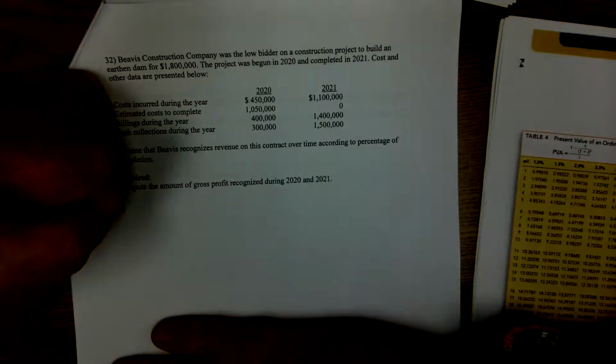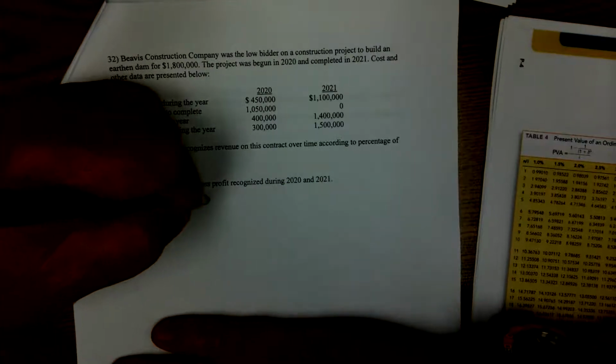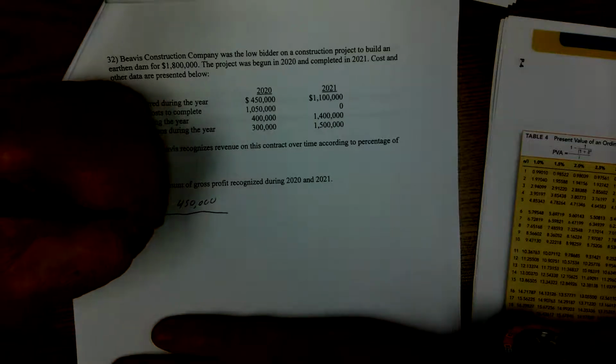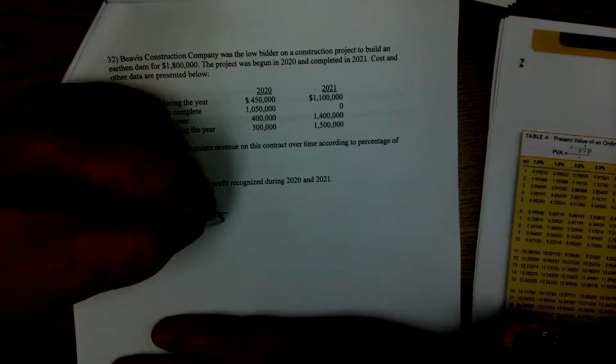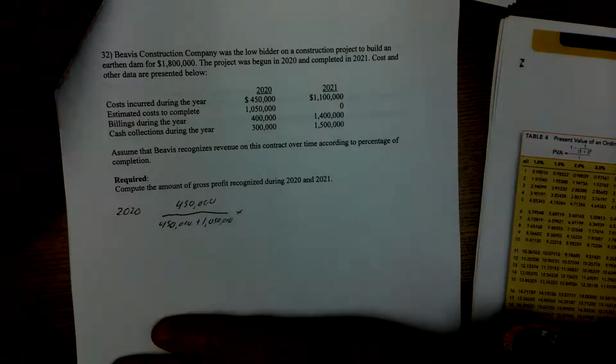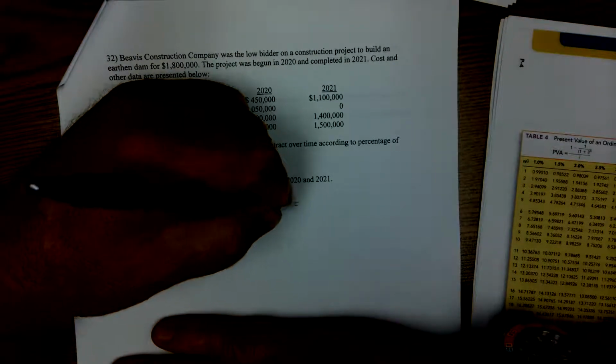So our revenue for 2020 will be the 450,000 divided by 450,000 plus 1,050,000, times 1,800,000.